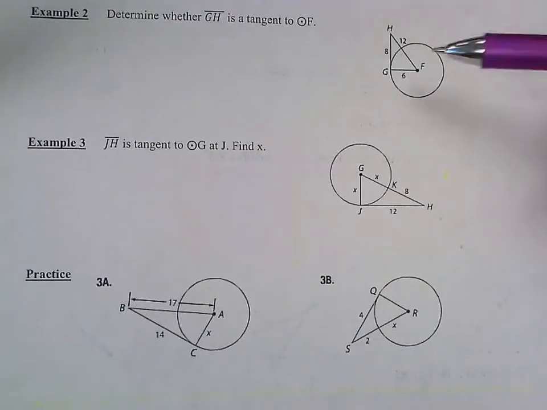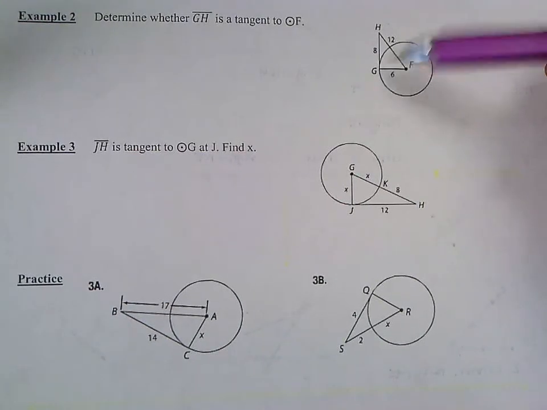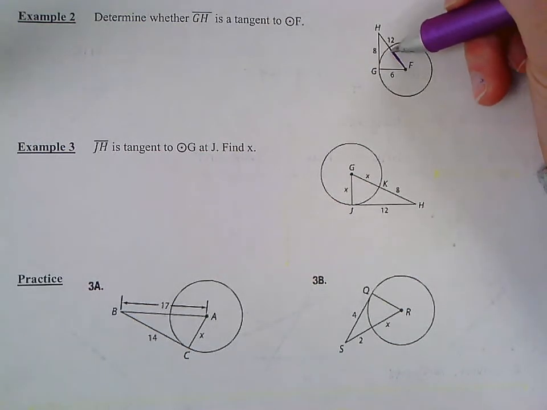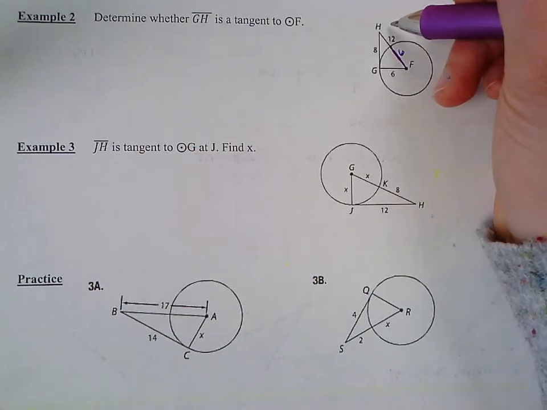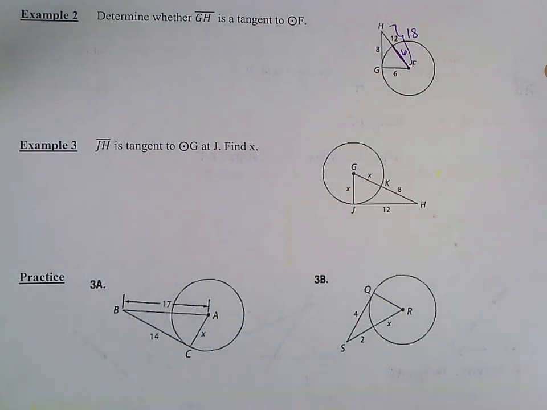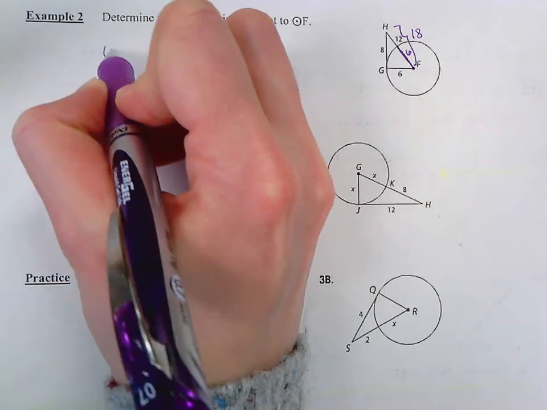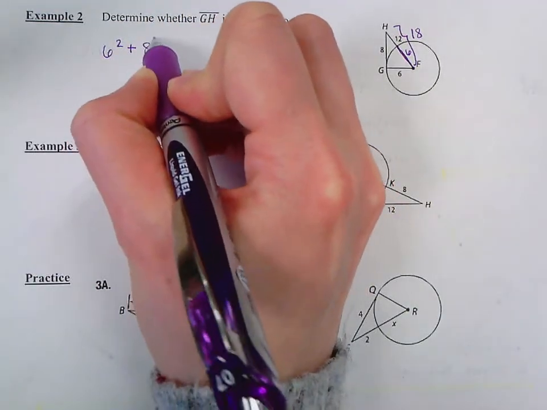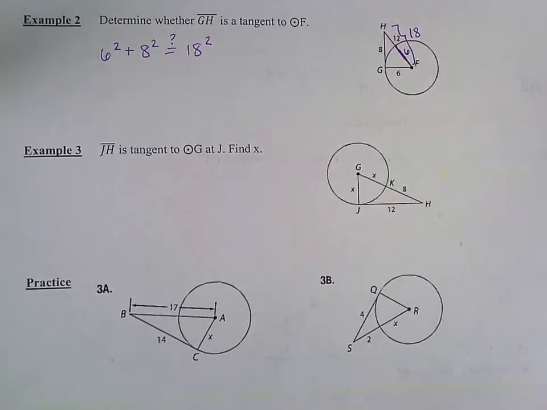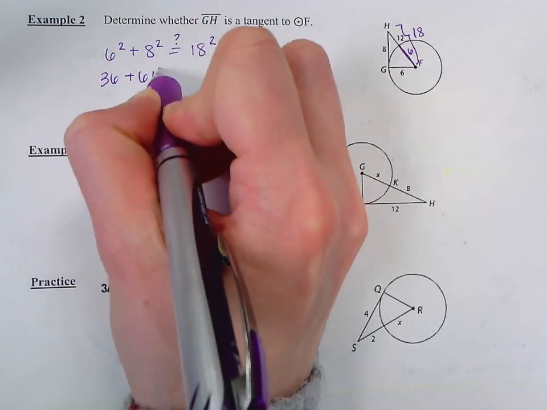So I'm looking to see, is angle G a 90-degree angle? And so I can set this one up very similar. This segment here, first of all, that you're not given, this length would be 6. So this FH here altogether is 18. So I'm going to look to see, does 6 squared plus 8 squared equal 18 squared. So that would be 36 plus 64.